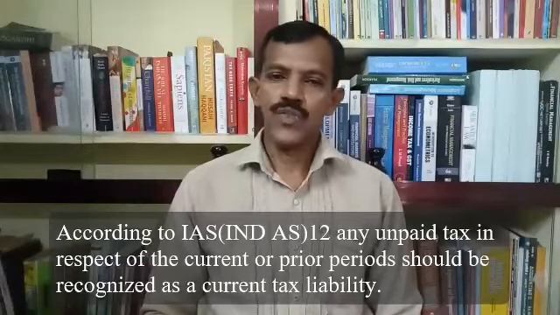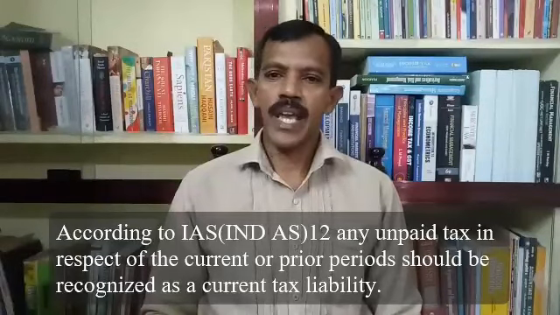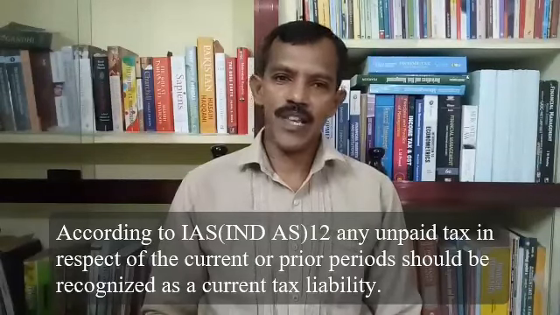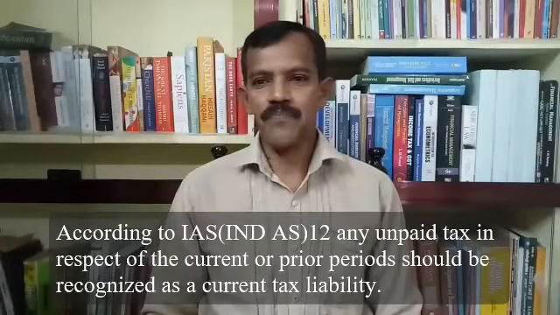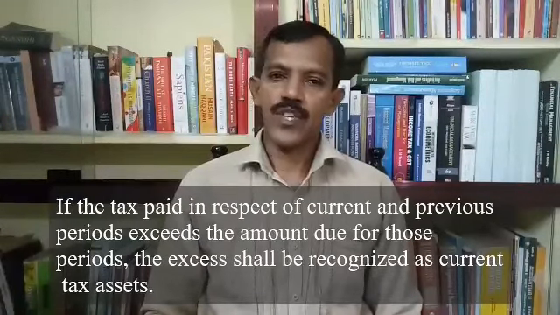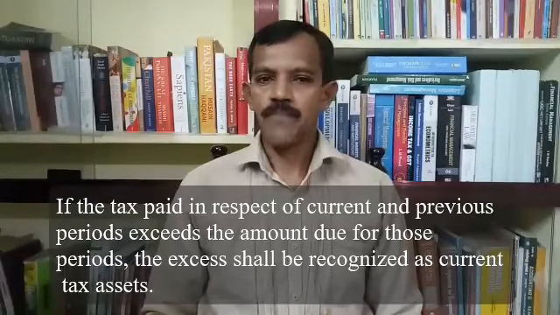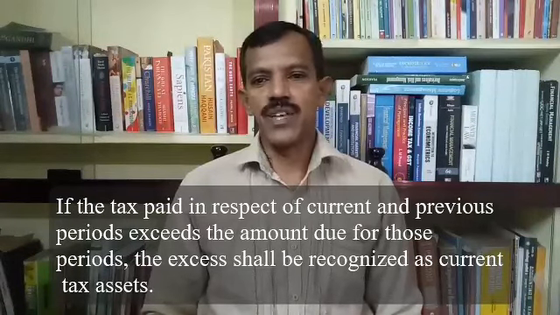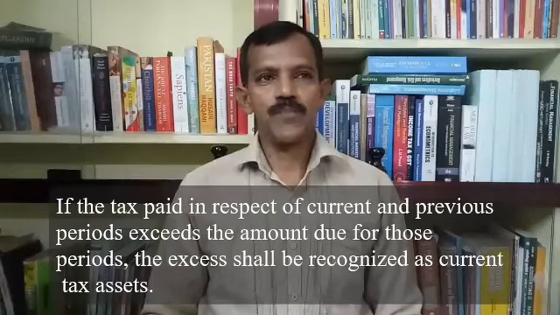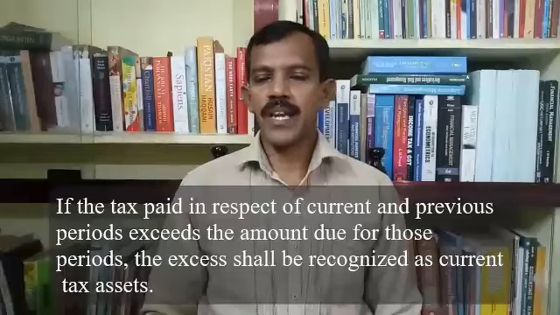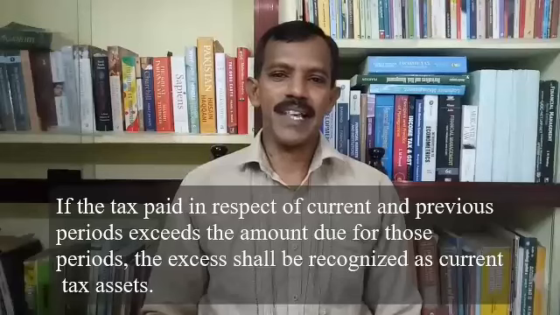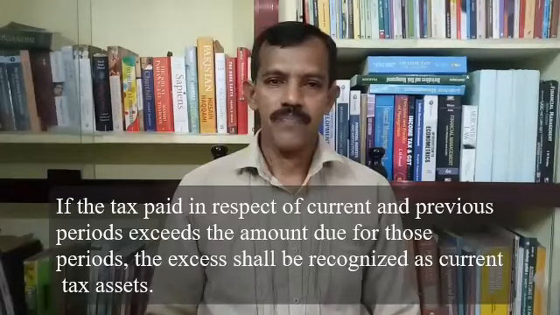According to IAS or Ind AS 12, any unpaid tax in respect of current or prior periods should be recognized as current tax liability. If the tax paid in respect of current or previous periods exceeds the amount due for those periods, the excess shall be recognized as current tax assets. I repeat, the excess shall be recognized as current tax assets.